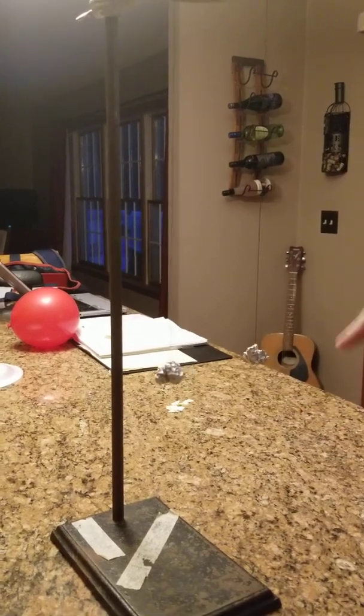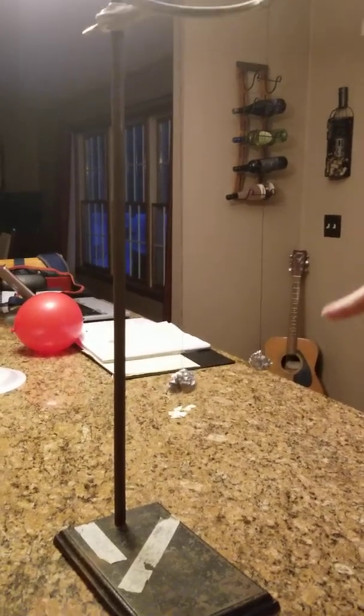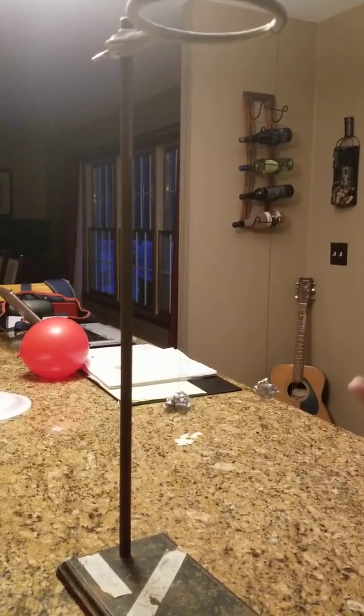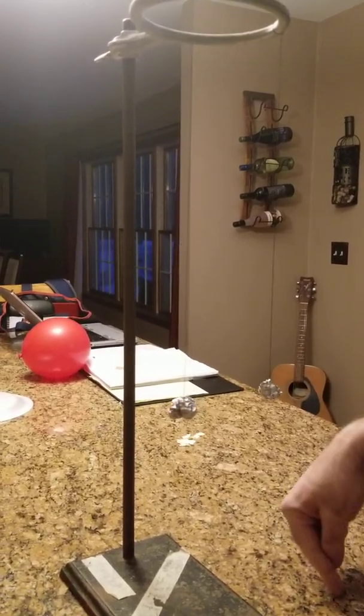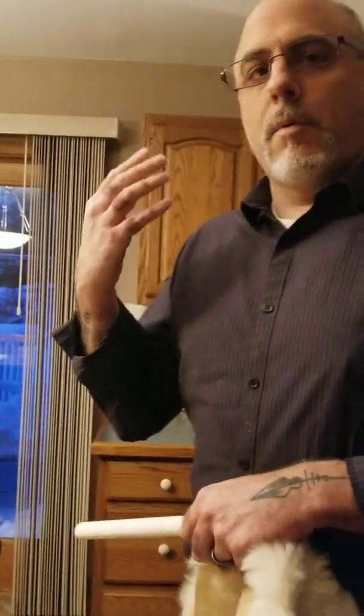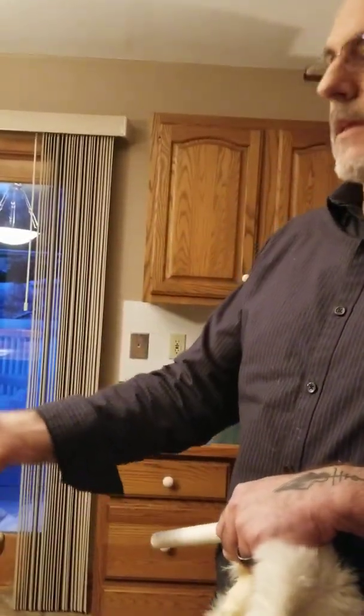Otherwise, if a charge were deposited onto that aluminum foil sphere and it were connected to ground, the charge would go into the sphere, up through the string, down through the stand, into the table, into the ground, and then it wouldn't be charged, right? What we want to do is we want to induce a charge on these conductors.